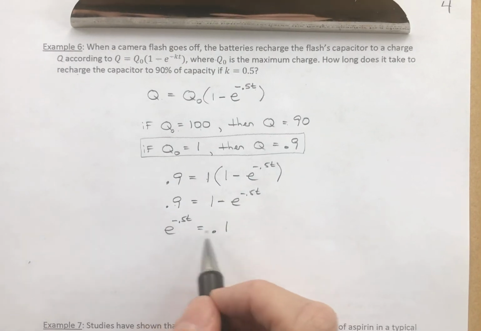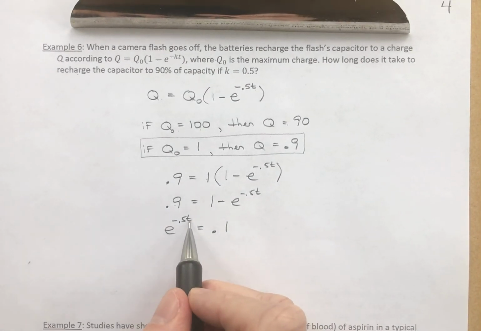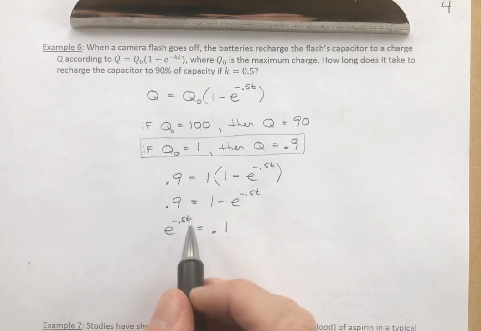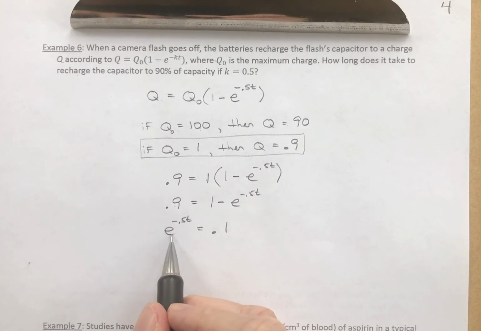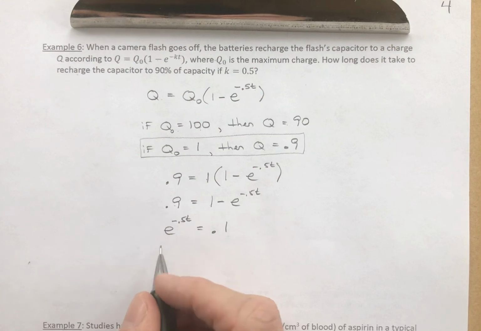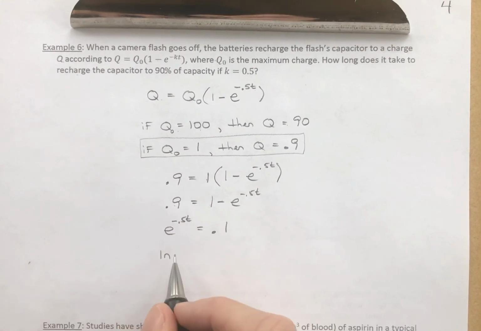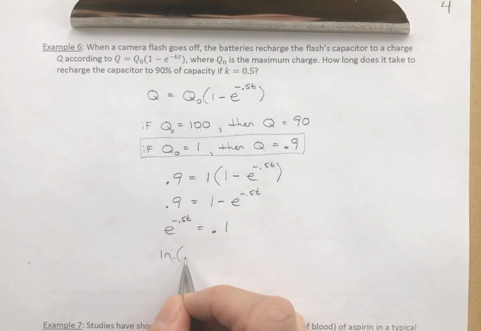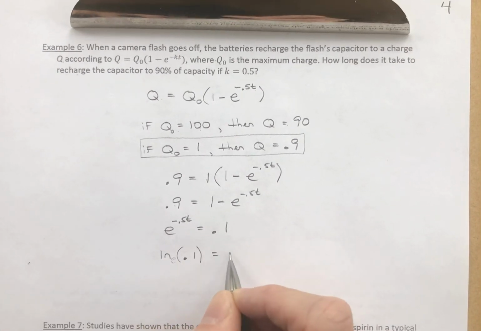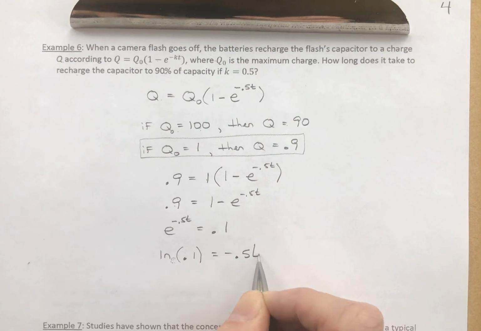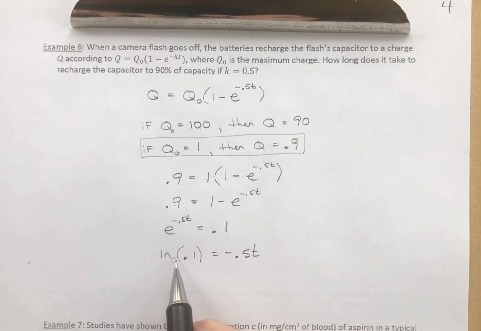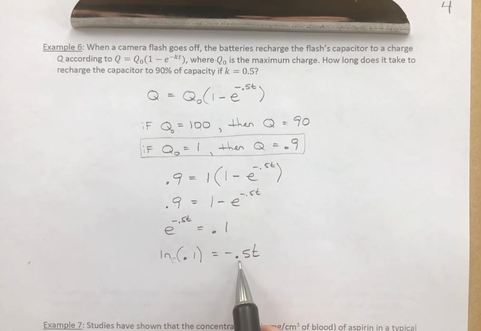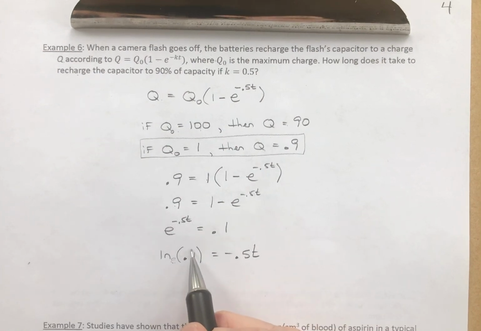Now it's an exponential equation. I need to get at the variable. I notice it's base e, so I'll rewrite this as the natural log, because the natural log has the base of e. So the natural log of 0.1 is equal to negative 0.5t. You can see again here, here's the e to the negative 0.5t equals 0.1.